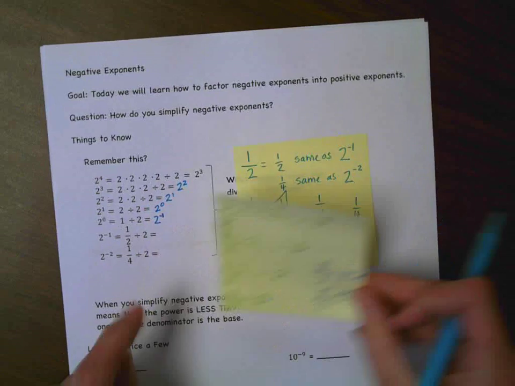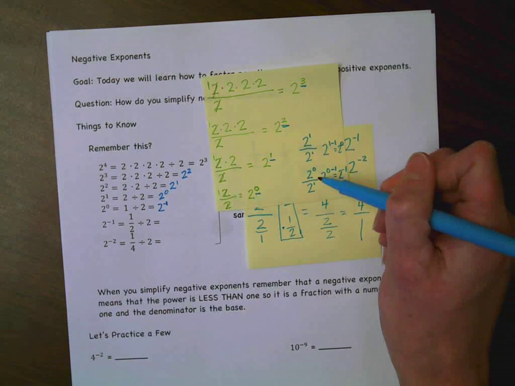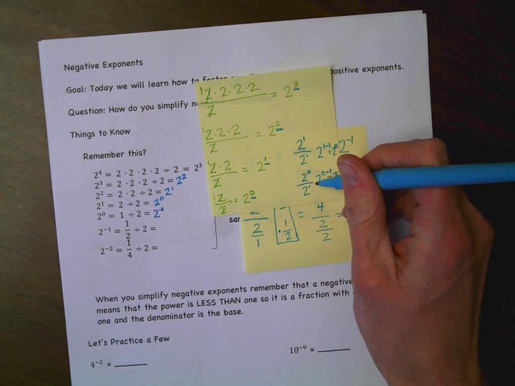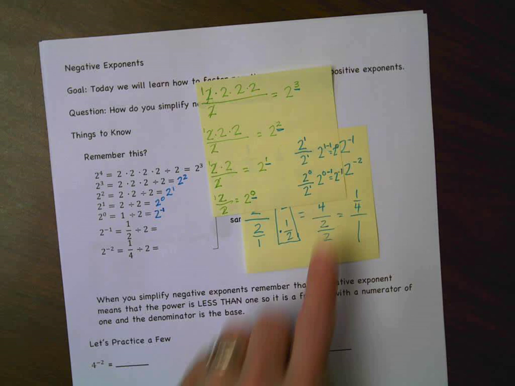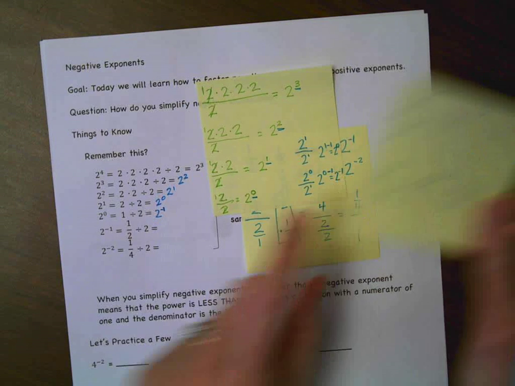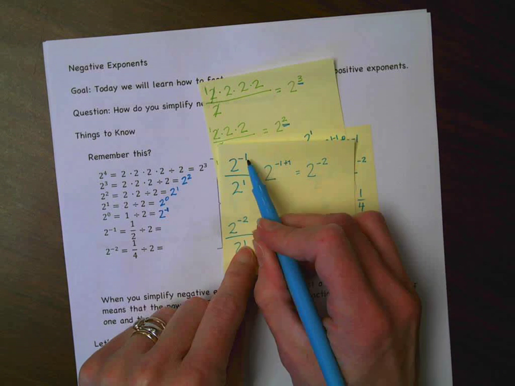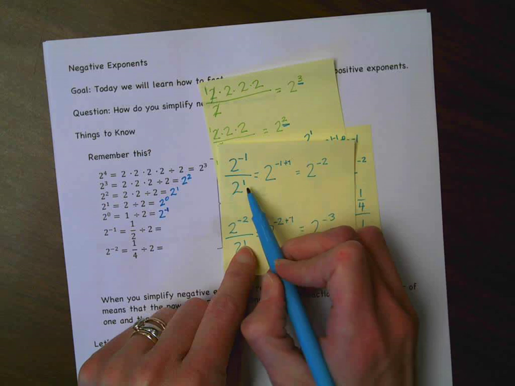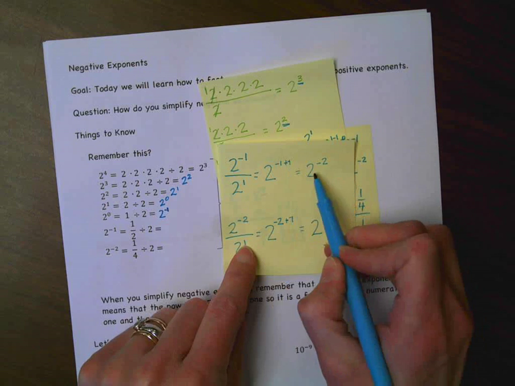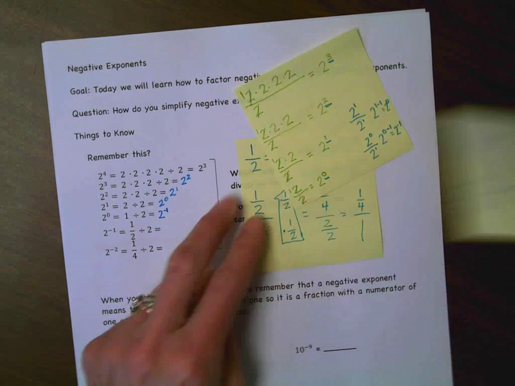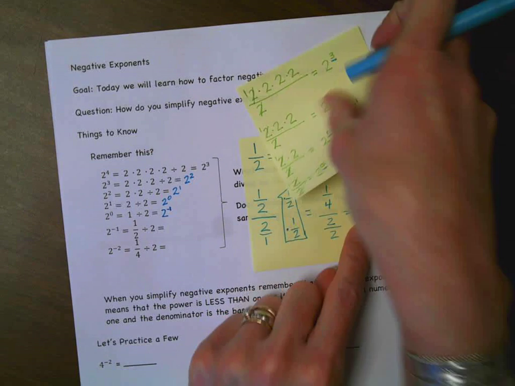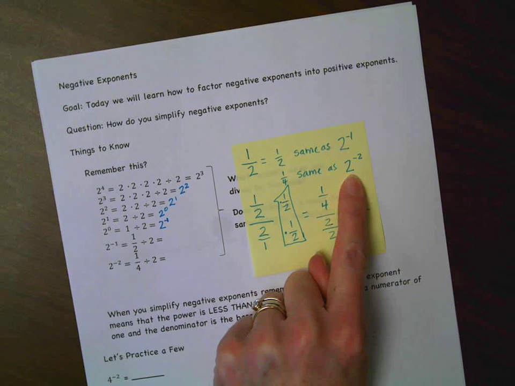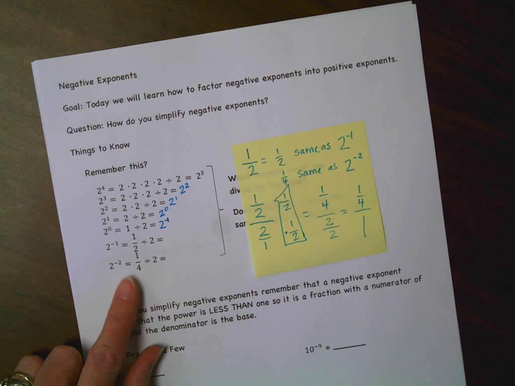When you have 1/2, right, it's right here, so 2 to the 0 is 1, 2 to the 1, and then you subtract, and you got 2 to the negative 1, then we took 2 to the negative 1 divided by 2 to the 1, subtract your exponents, and you got 2 to the negative 2. So do you see why this one right here is the same as 2 to the negative 2?